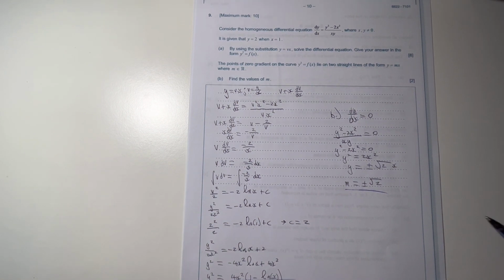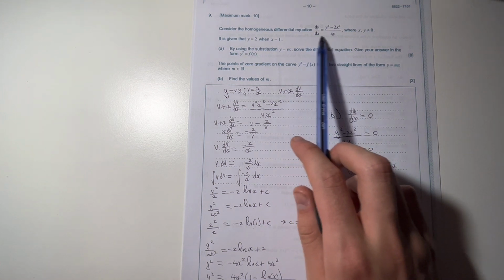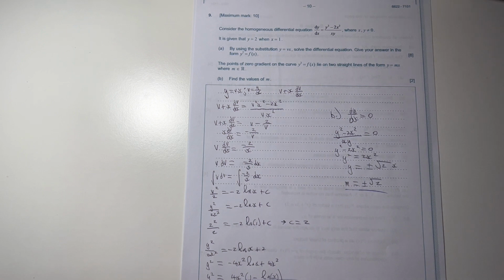Now in part B, it's asking me to find the points of zero gradient. And what we need to know here is that zero gradient is basically the first derivative equal to 0. And guess what? We are already given the first derivative. It's simply this, y squared minus 2x squared over xy. What I can do here is set this equal to 0, which I did right here.